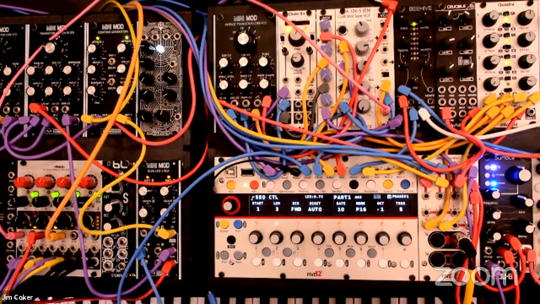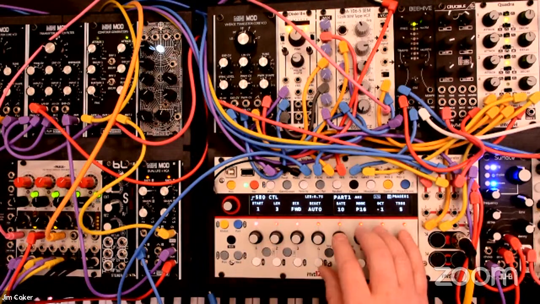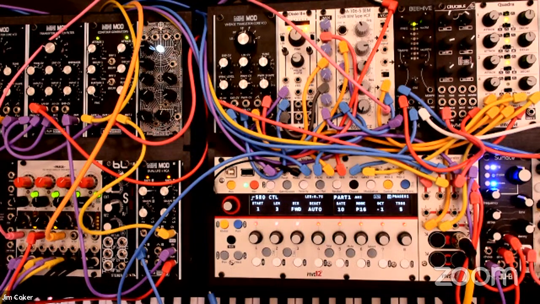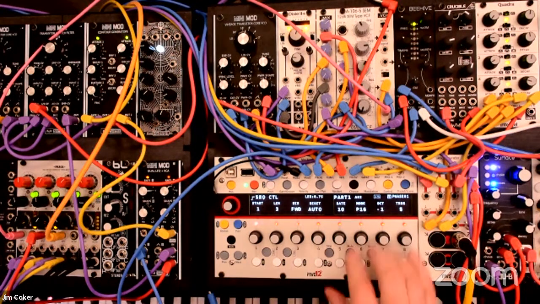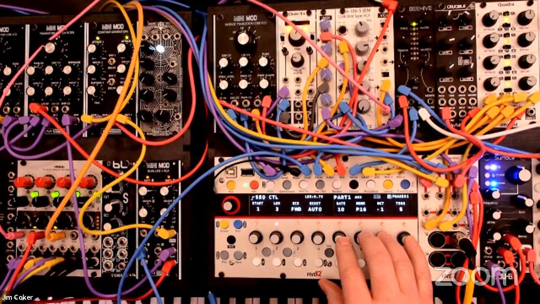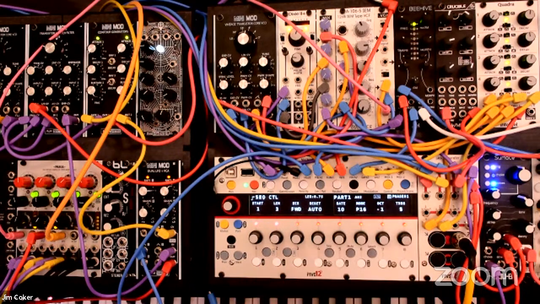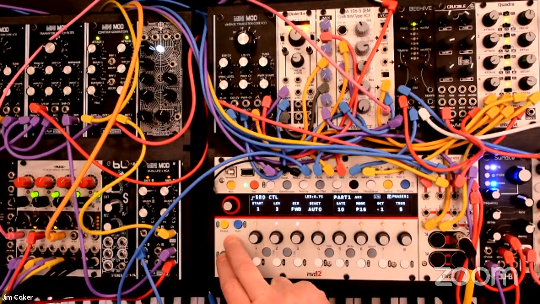So you start with just a flanging effect and then a slight delay. Now they're almost completely out of phase. Coming back into phase. And of course, they won't stay in phase. They'll go right back out of phase again.